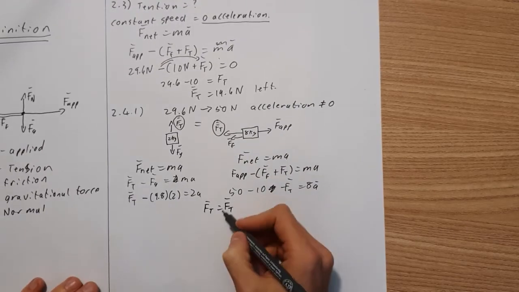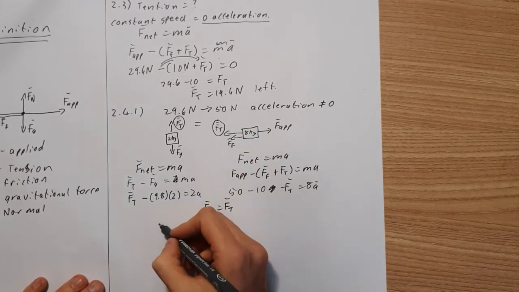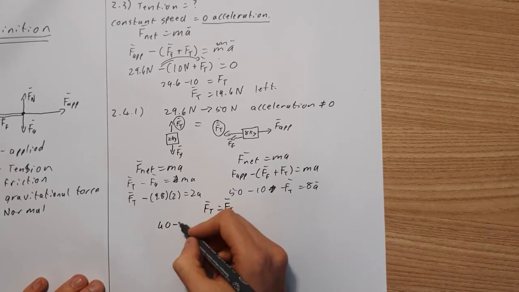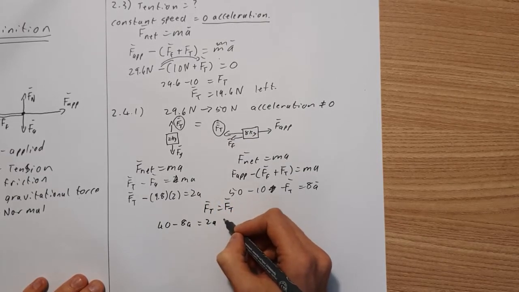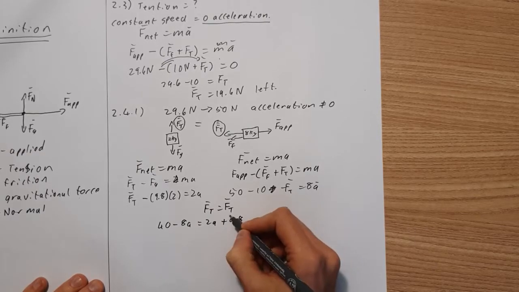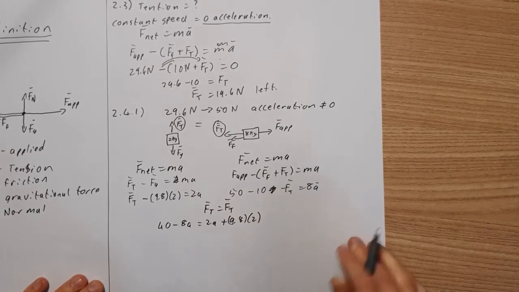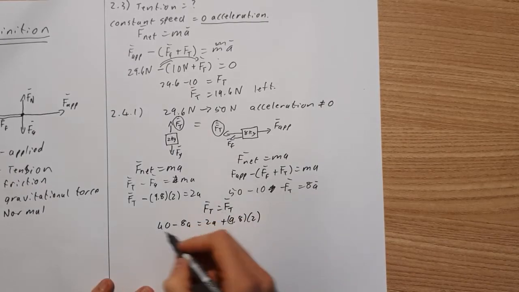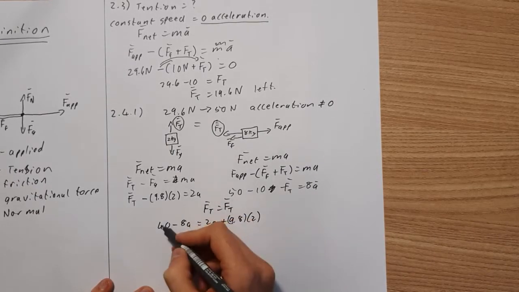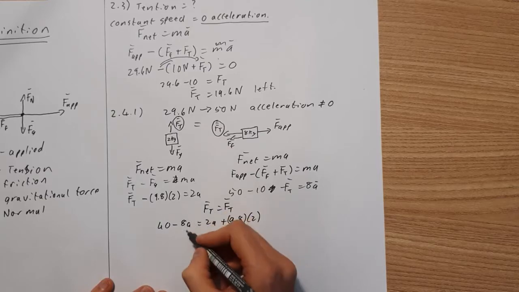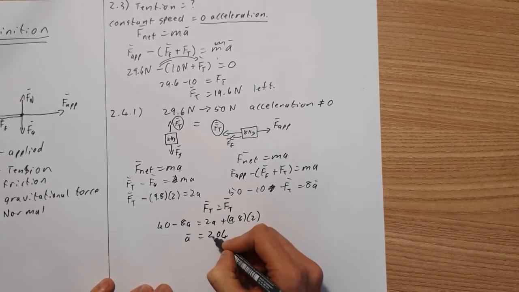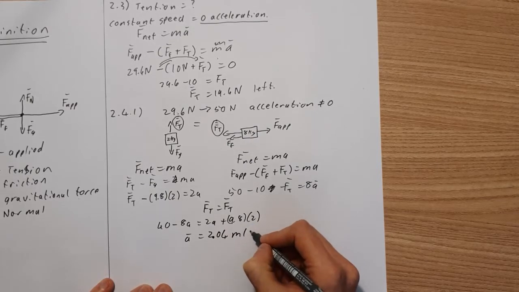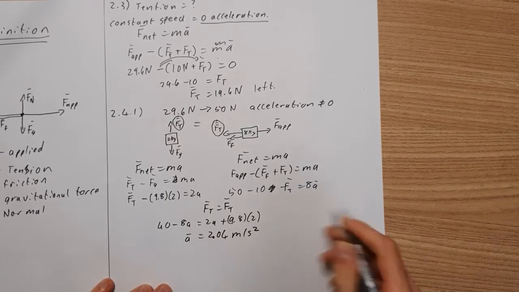By doing that we're going to get the following. We're going to have 40 minus 8a equals 2a plus 9.8 times 2. Now if you sort out the algebra over here, the 8 is going to come across. You will get an acceleration of 2.04 meters per second squared.